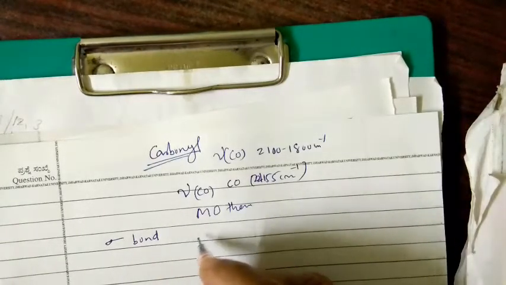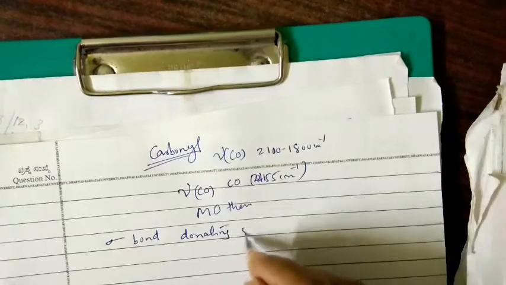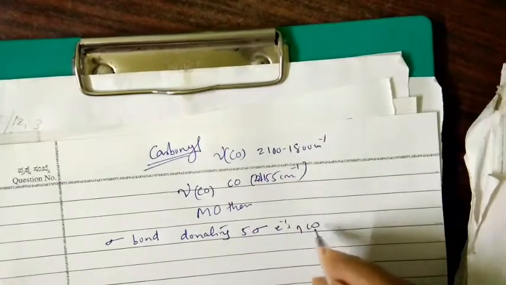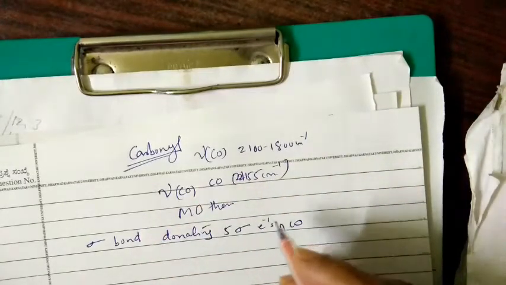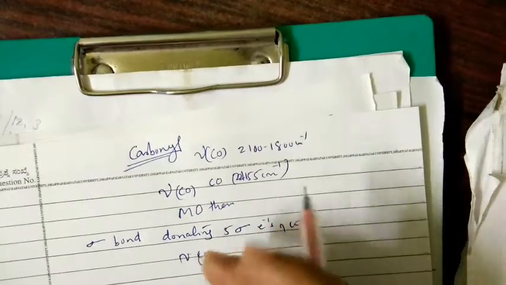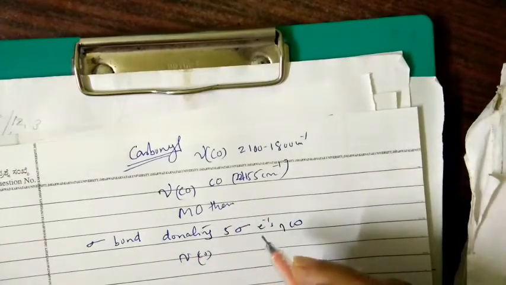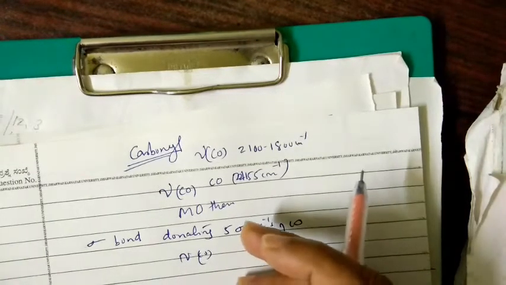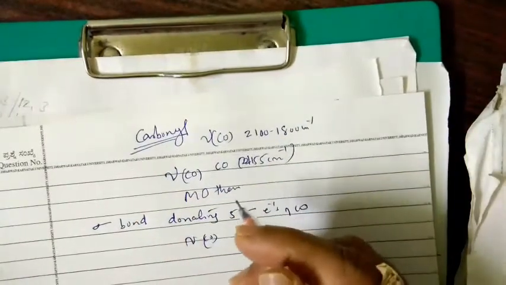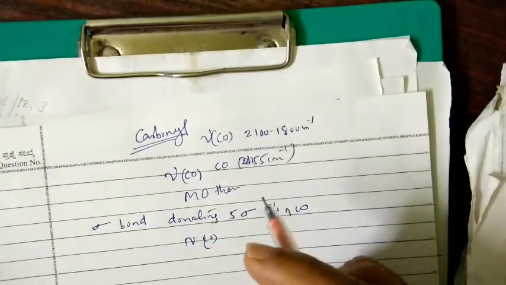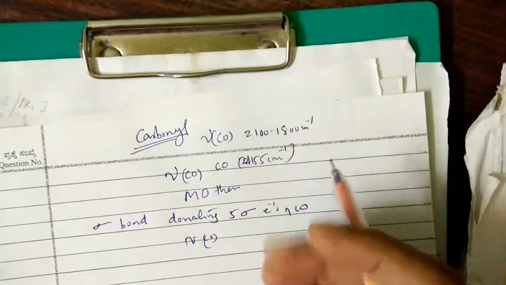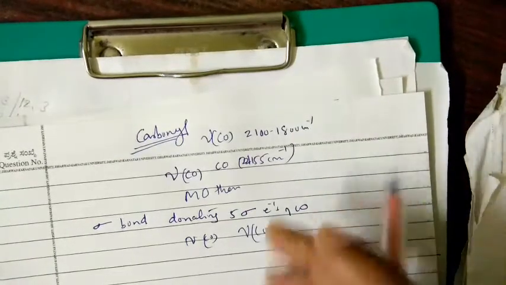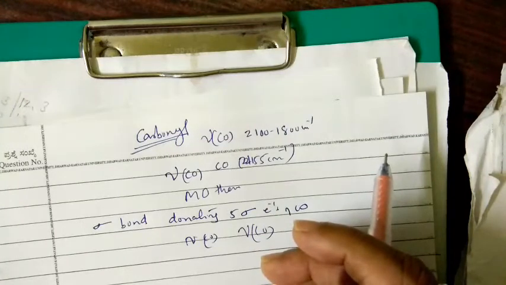which is formed by donating 5 sigma electrons of carbon monoxide to the empty orbital of the metal, as I have shown in the last video, tends to raise the frequency of carbon monoxide, since the 5 sigma orbital is slightly anti-bonding. And the second point, the pi bond is formed by back donation of the d pi electrons of the metal to the empty anti-bonding 2 pi star orbital of the carbon monoxide. This tends to lower the frequency of carbon monoxide. This is very important here.